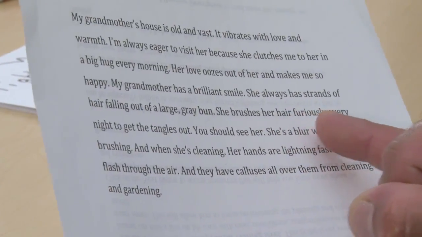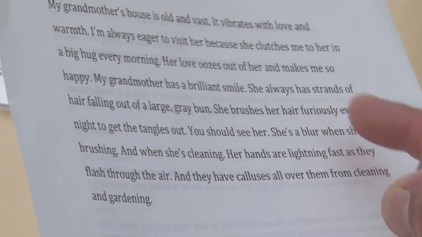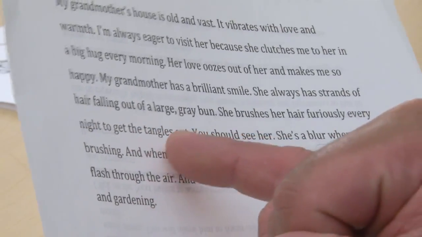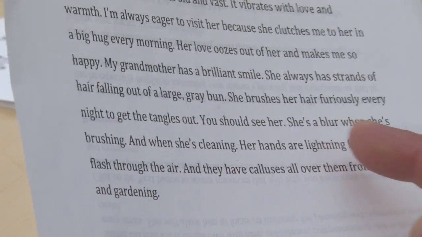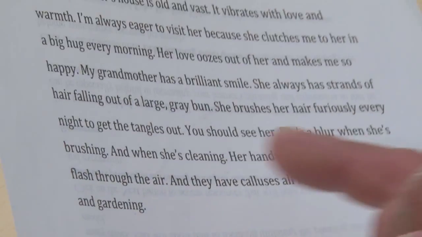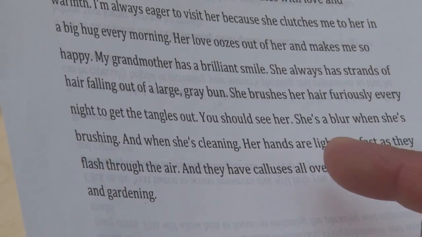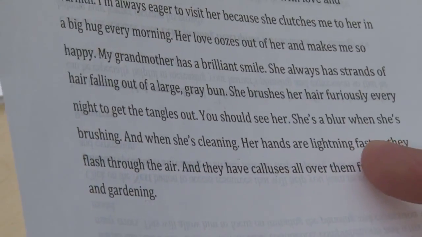She brushes her hair furiously every night to get the tangles out, and you should see her. She's a blur when she's brushing and when she's cleaning. Her hands are lightning fast.